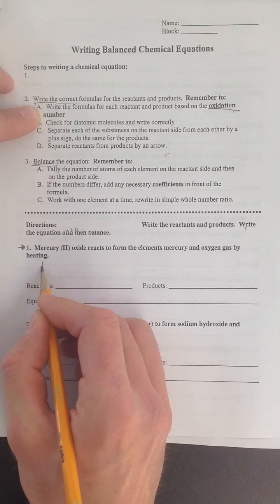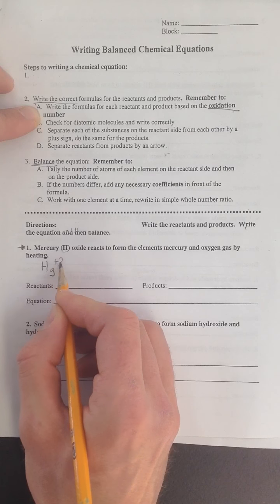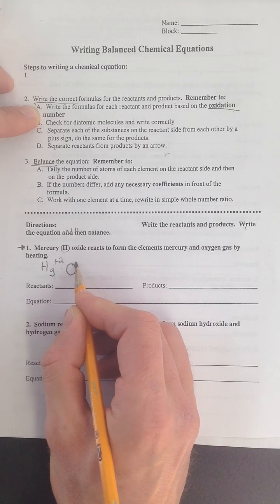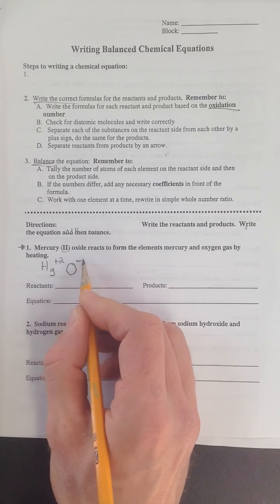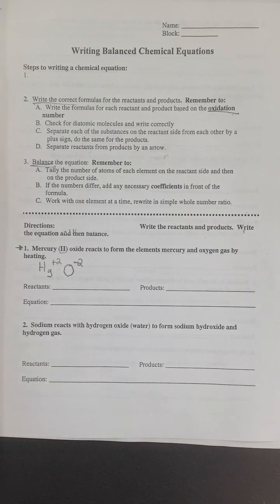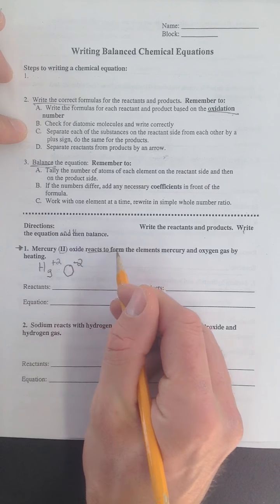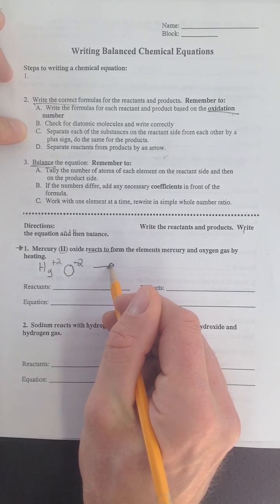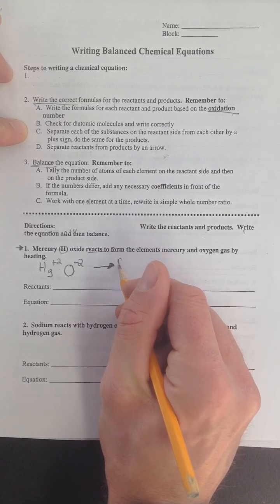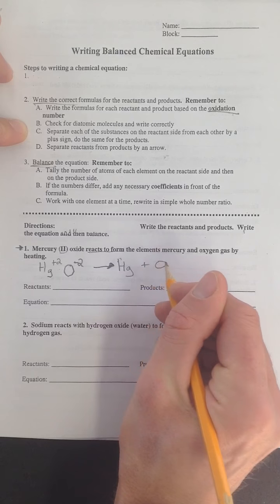We'll start with mercury, which is Hg, and they said mercury 2, so that's meaning the +2 version of mercury, and oxide just means oxygen. And I look to my periodic table and I see that oxygen is always going to want to take 2 electrons on, giving it a -2 oxidation number. Mercury oxide is going to react to form, that's again my arrow for the reaction, the elements mercury, and so mercury is just going to be the element mercury and oxygen gas.